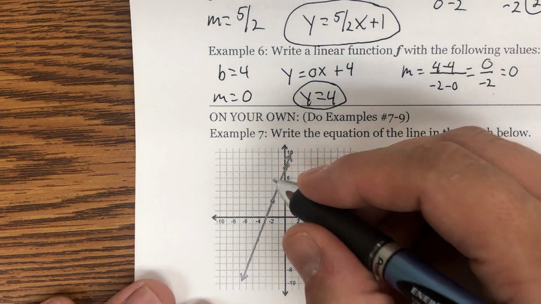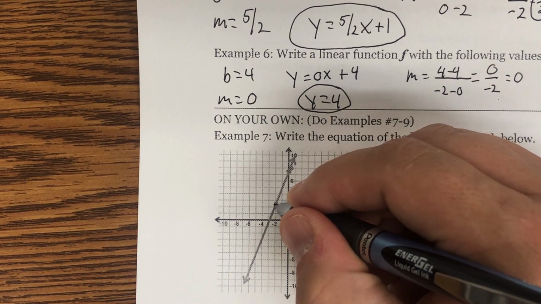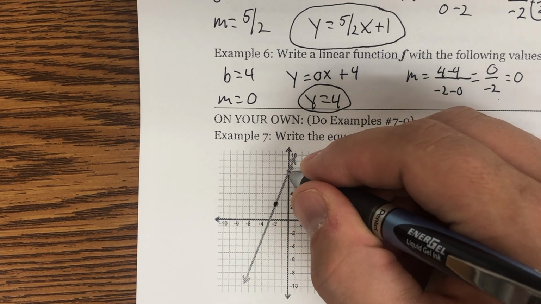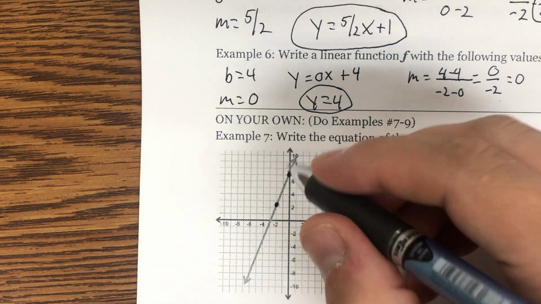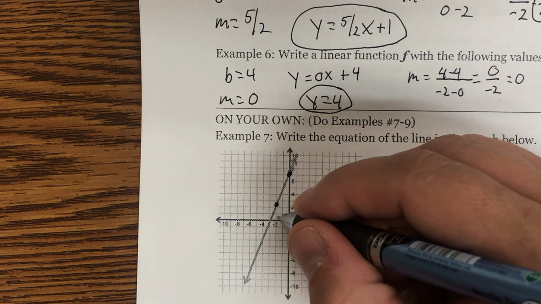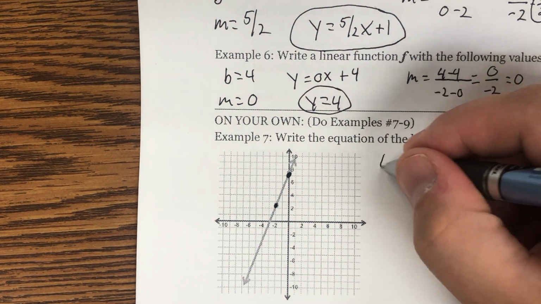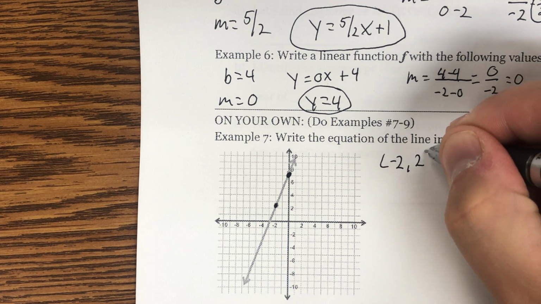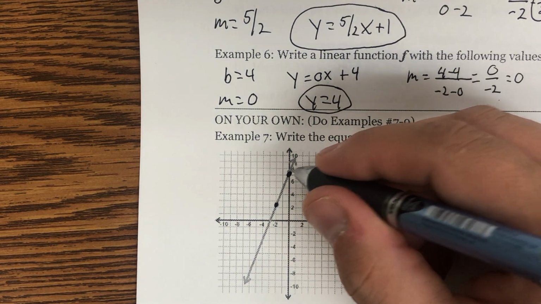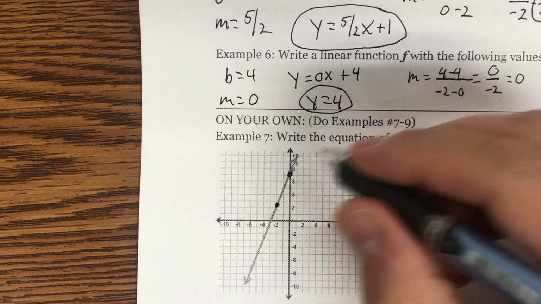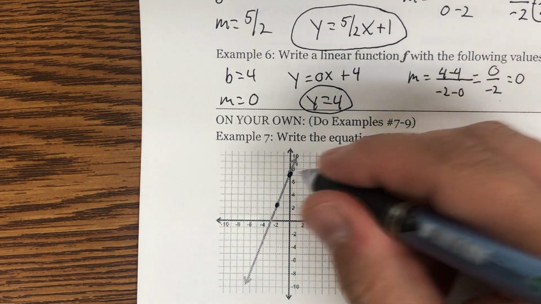All right, my 2 points. I got one here and here. All right, that one's a little bit tricky to see. So I am going to say that this point is at -2, 2. And our other point's at 0, 7. Okay, I'm going to assume that it went through exactly there. So our y-intercept, b is equal to 7.